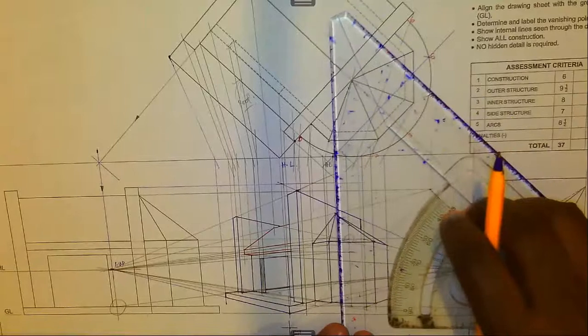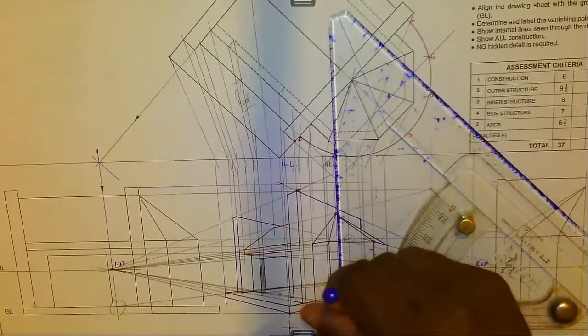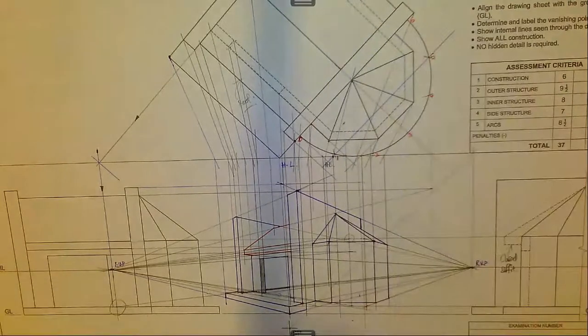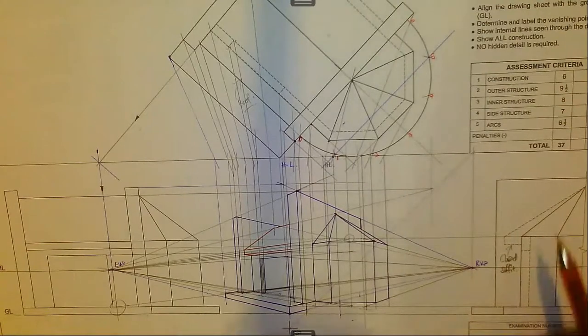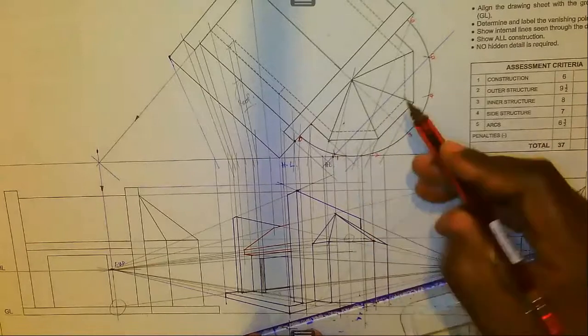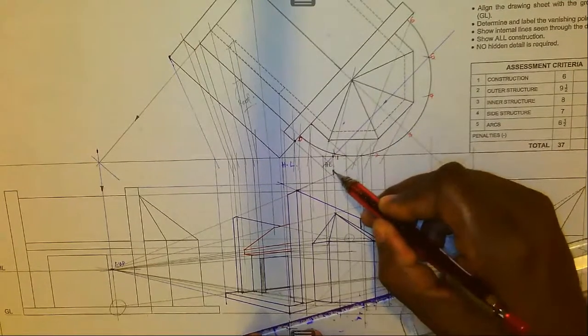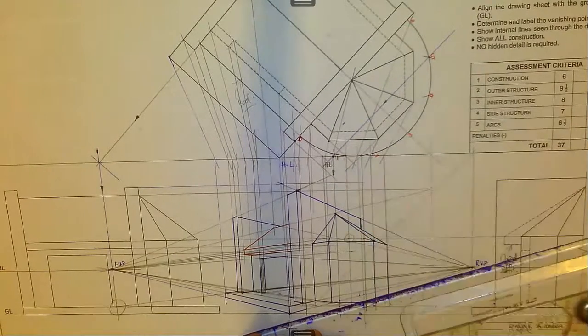Then we project it downwards to hit both this height up at the top and at the bottom. So we need to take this one to the right vanishing point, because we forced it like that. So it was from right to left. Just showing the illustrations.